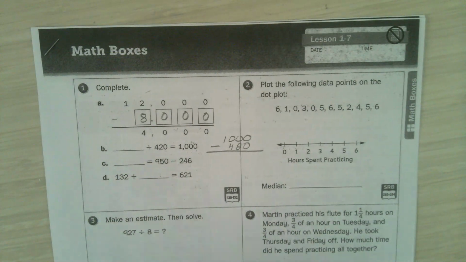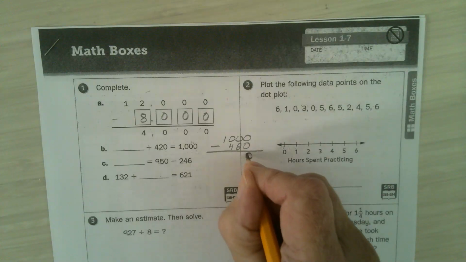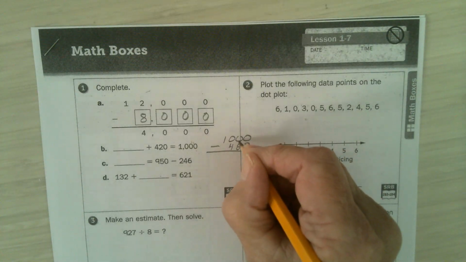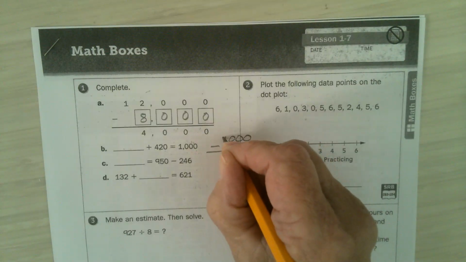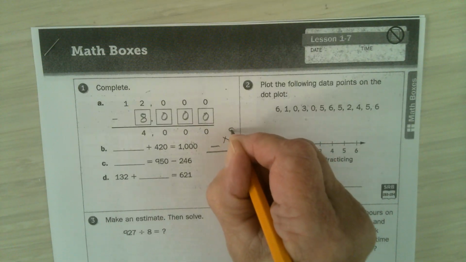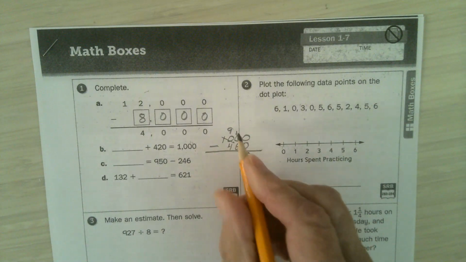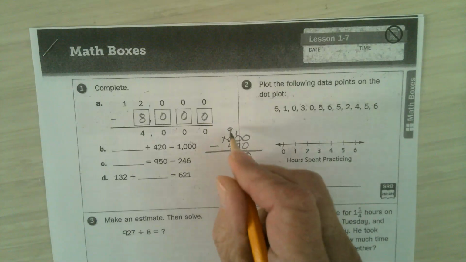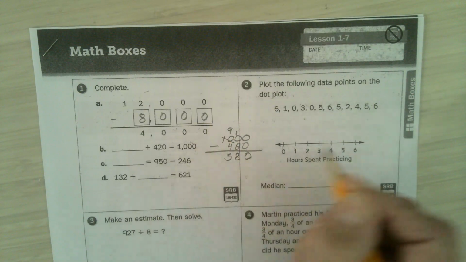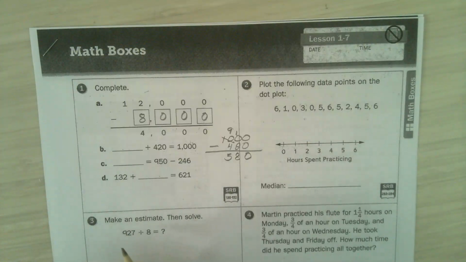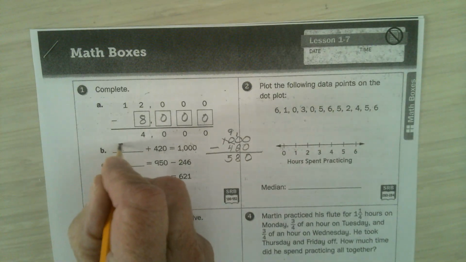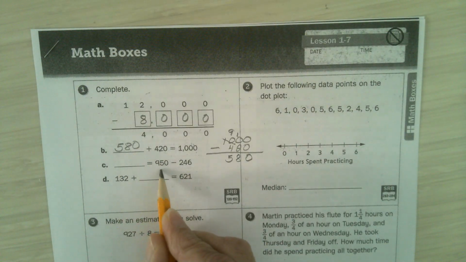So here we go. 0 minus 0 is 0. Oh, can't have 0, can't subtract 2. We have to go over to the 10, borrow from the 10. It turns into a 9, so that can be a 10. 10 minus 2 is 8. 9 minus 4 is 5. Did you get 580 for your answer? Yes. Very nice.